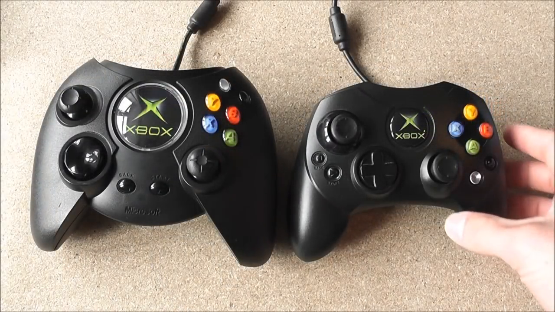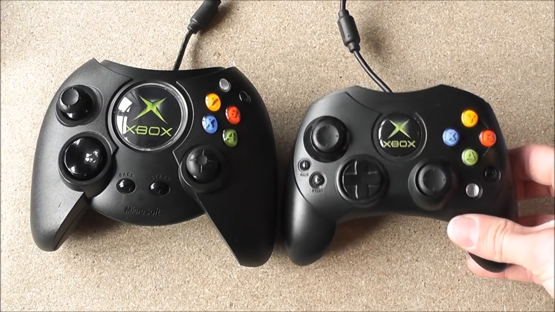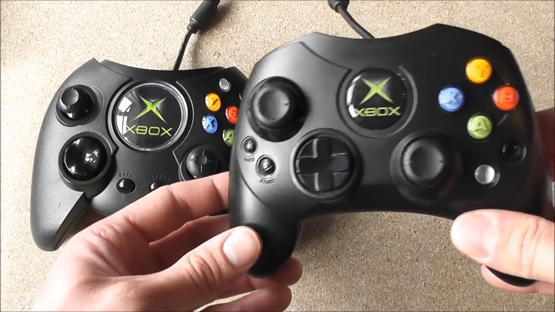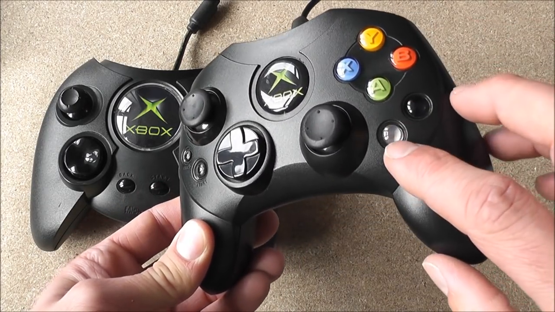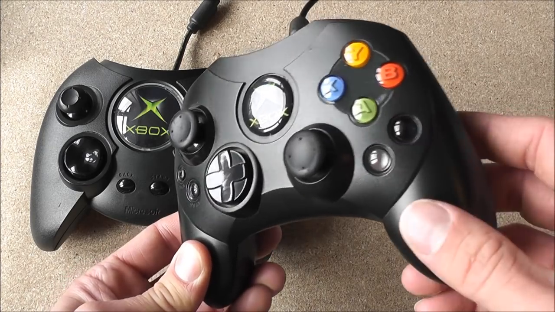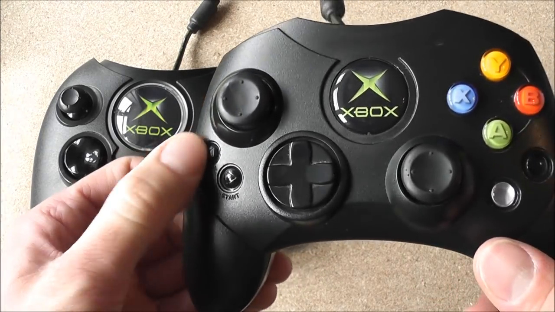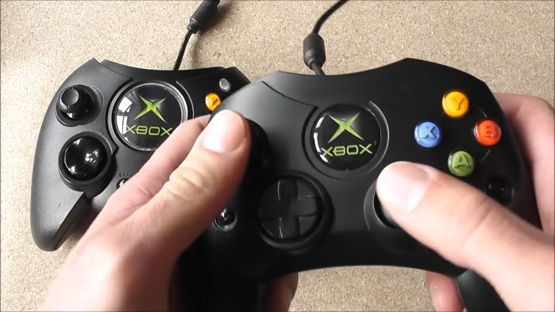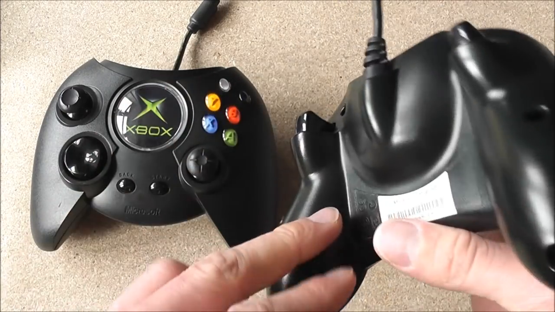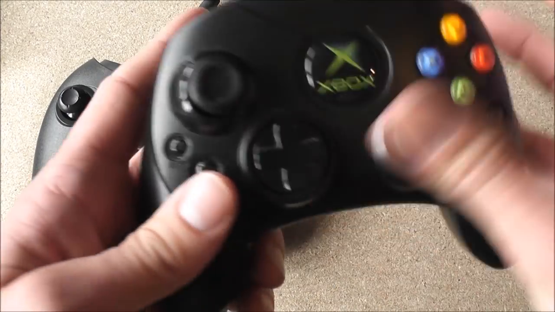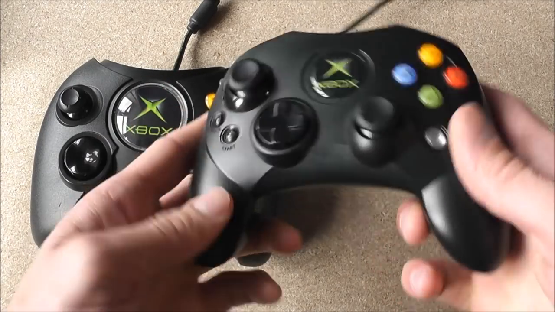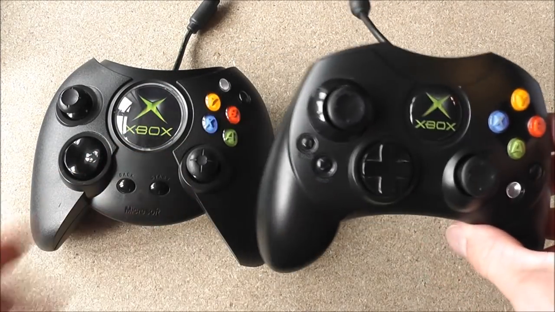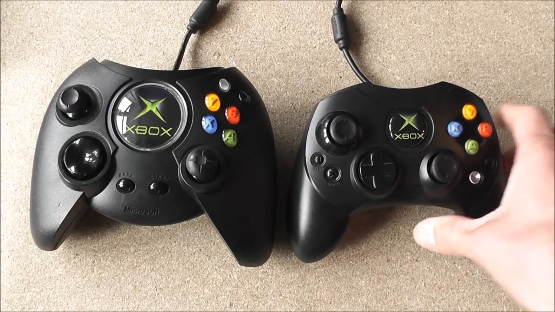So here we've got the revised version of the original Xbox controller, and really all they did was shrink it down and make it a bit more compact. They changed the button layout slightly, so now you've got your white and your black button here, you've got your back and your start here. But other than that, it's really just a smaller version of the original. It's a wee bit more comfortable to hold, but yeah, really just the same, slightly smaller in size.